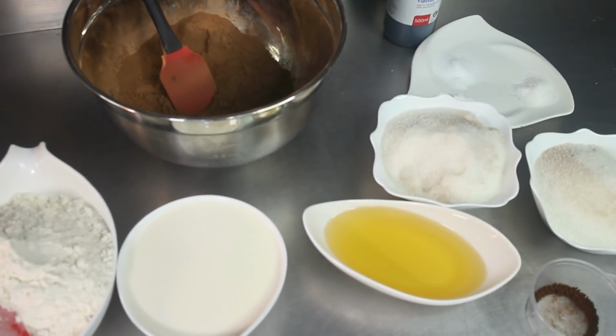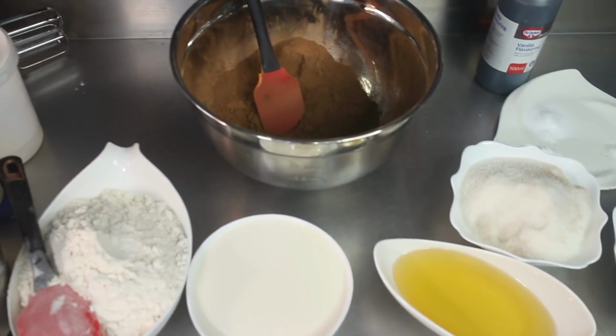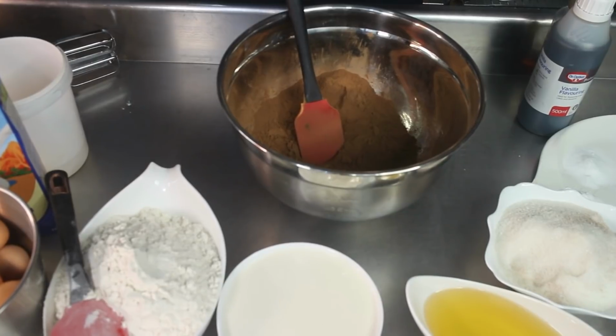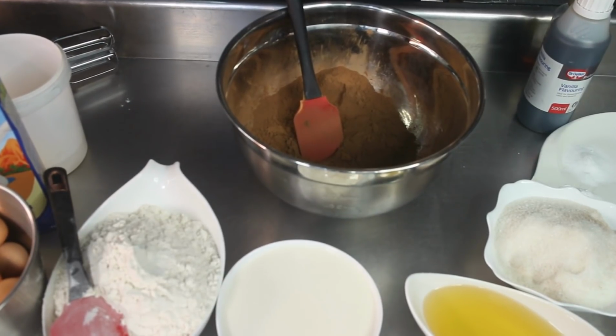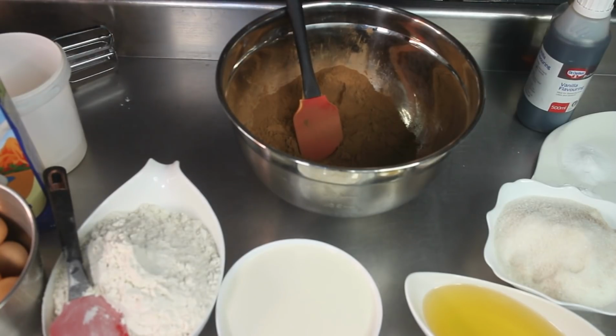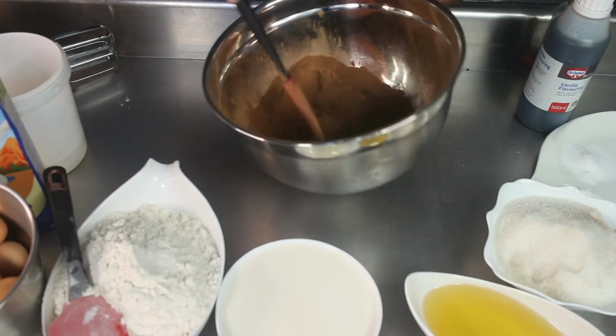Now the Ooey Gooey chocolate cake does not need coffee. It does not need buttermilk, it does not need vanilla. But I play with it. I make half of it without these things, and I make the other half with coffee and flavors. So it depends on you. You can manipulate it, or you can leave it like that. So we're just going to do the simple method.